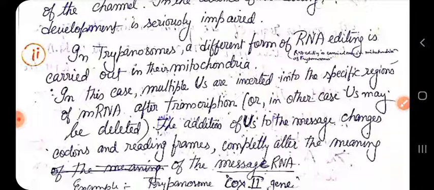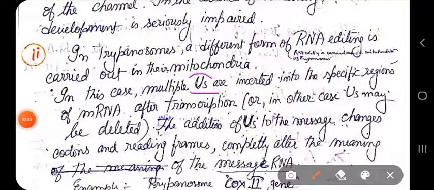Now, this type of editing occurs as a result of insertion or deletion of multiple nucleotides with the help of guide RNA and with the help of other enzymes. Here we are not modifying the already present bases found in the mRNA. We are inserting multiple nucleotides, such as multiple uridines, or deleting certain nucleotides within the mRNA molecule, with the help of guide RNA and enzymes.